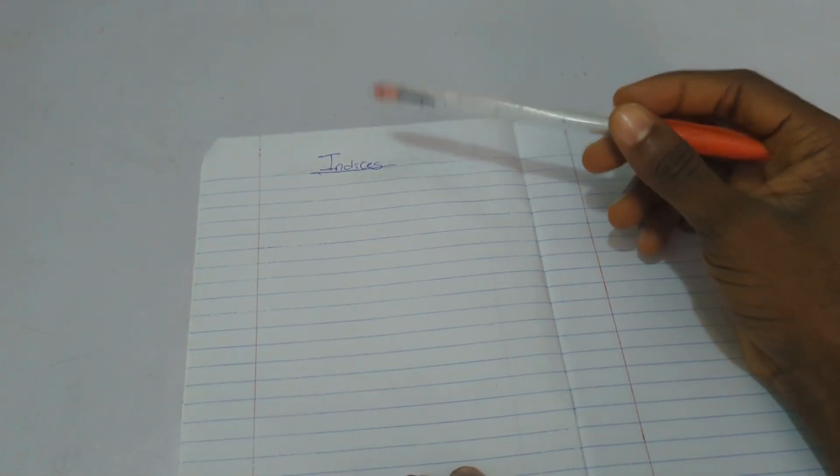But the point of this video is to start with the algebra of powers. In mathematics, we call those powers indices, right? The power of a number, like say 3 to the power of 5 and so on. So that's what the interest of this topic is, indices.